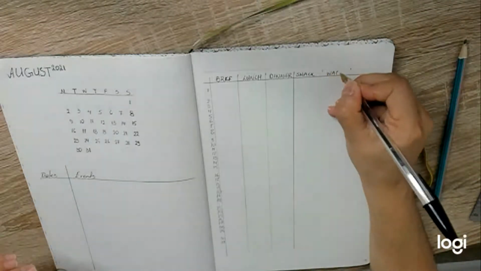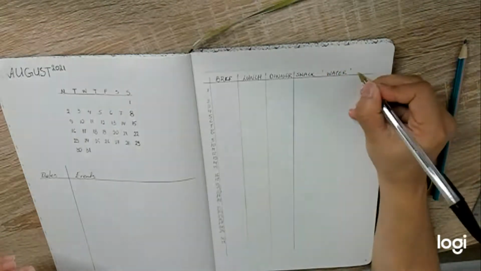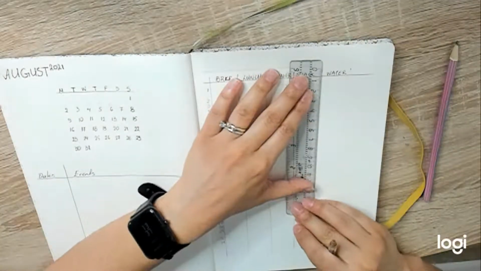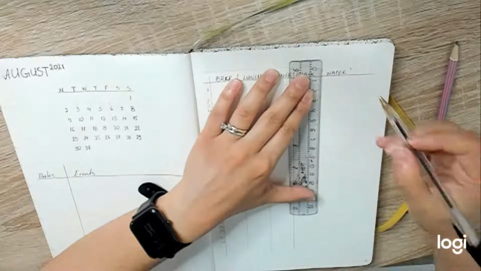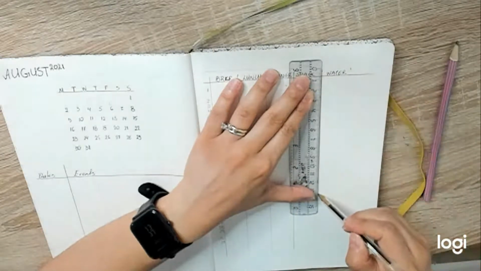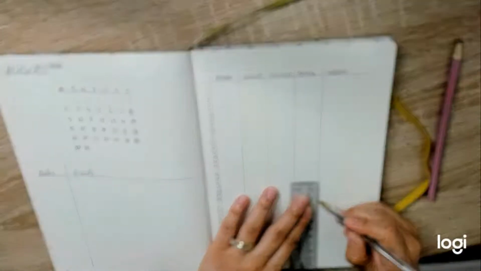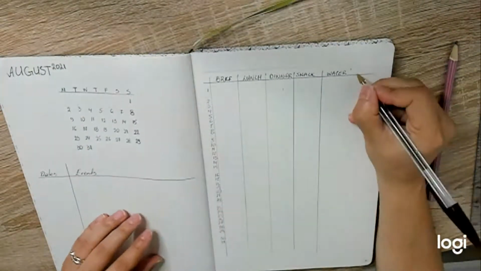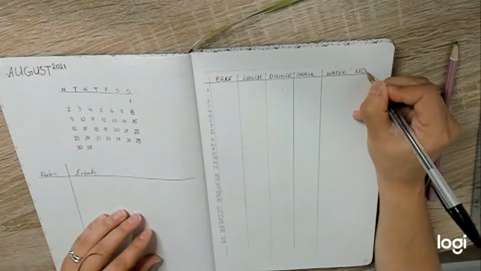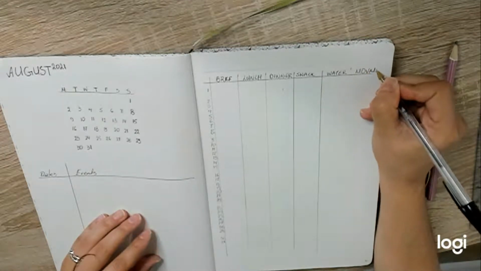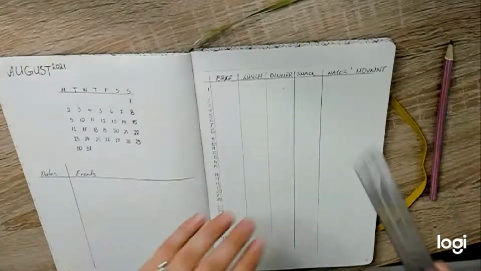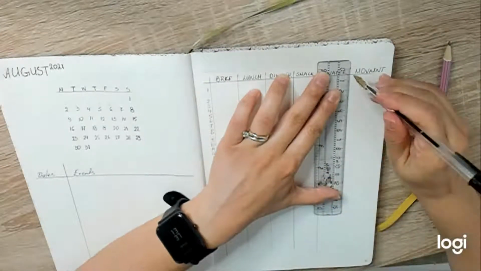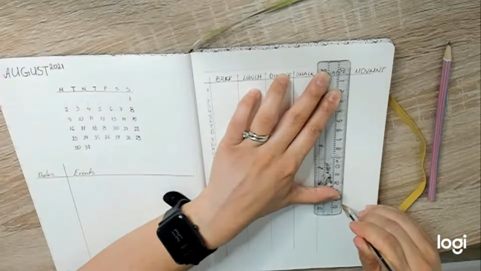order, and then movement. I'll put movement because I also do walks and I want to count the walks as part of my movement routine, I guess. Water and movement. Okay. Abbreviating some words, this is fine.